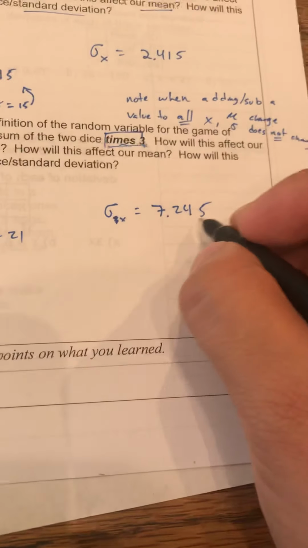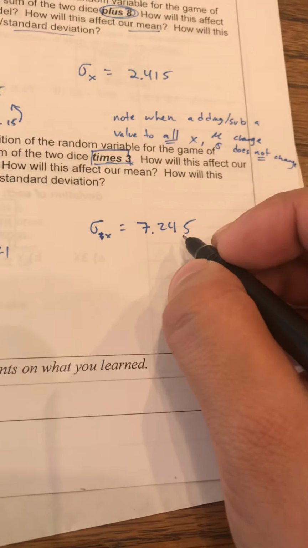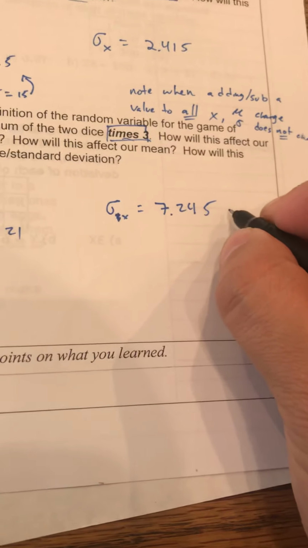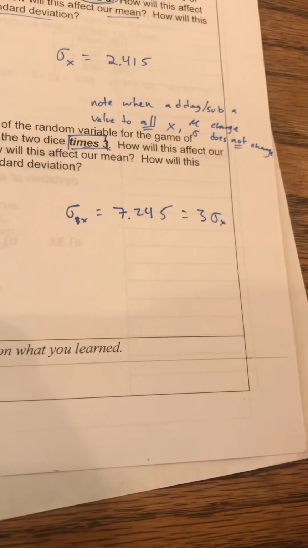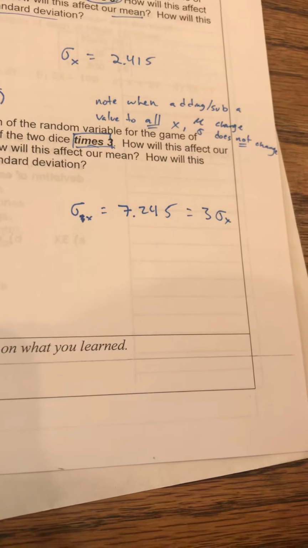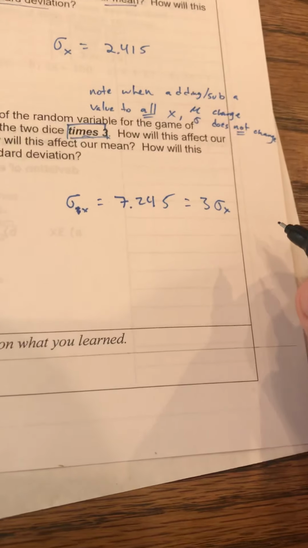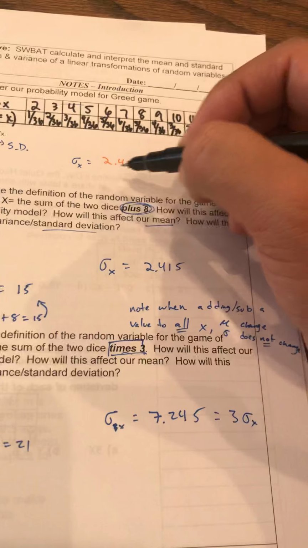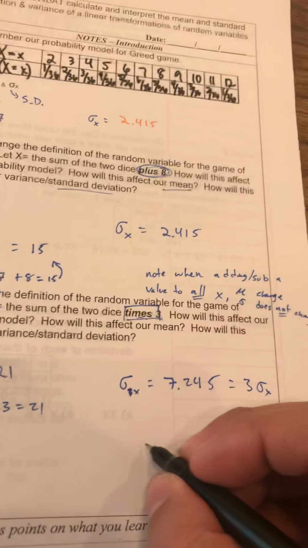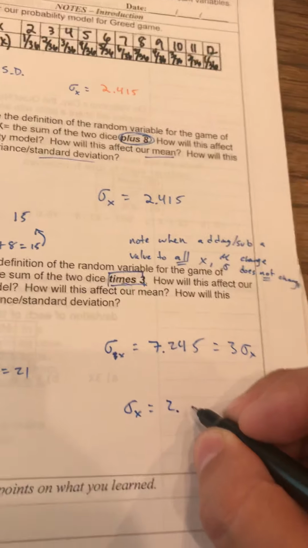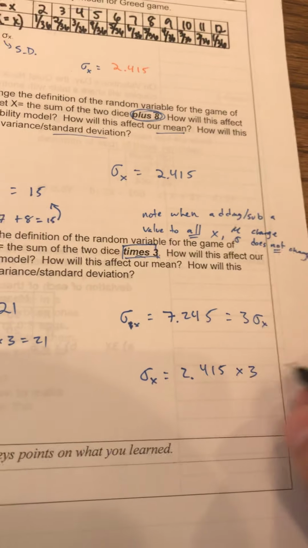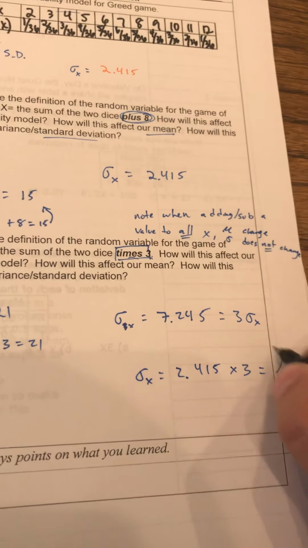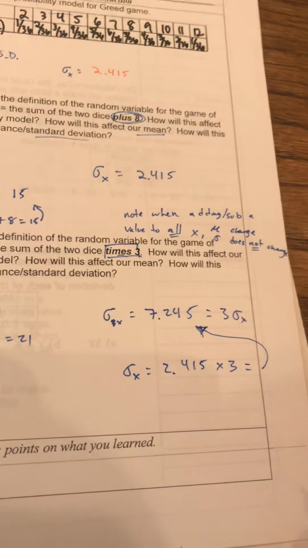So right here, this is equal to 3 times the original standard deviation of x. If you go back to our original, the original standard deviation was 2.415, and you're multiplying it by 3, and that should give you our new answer.